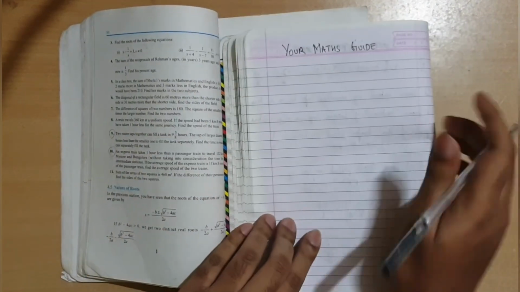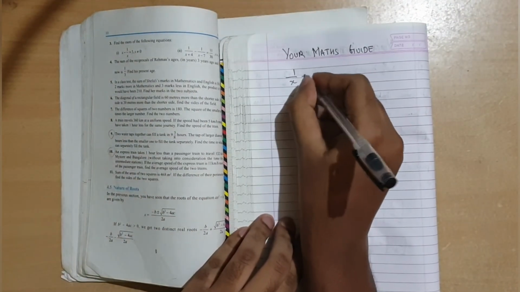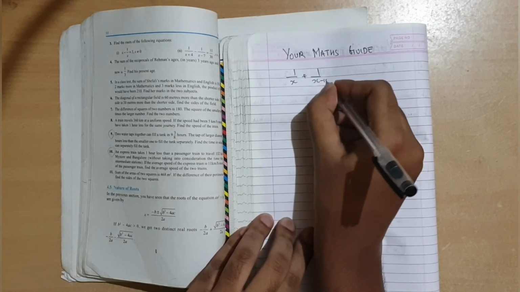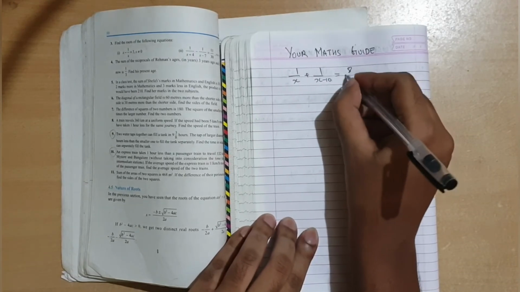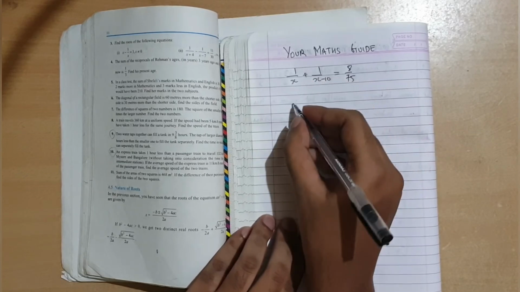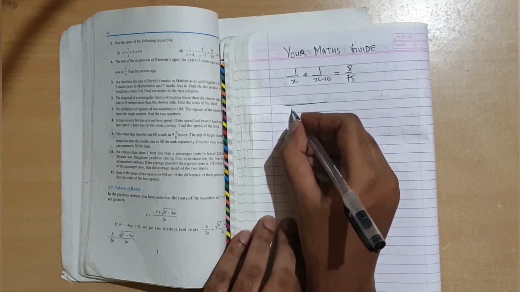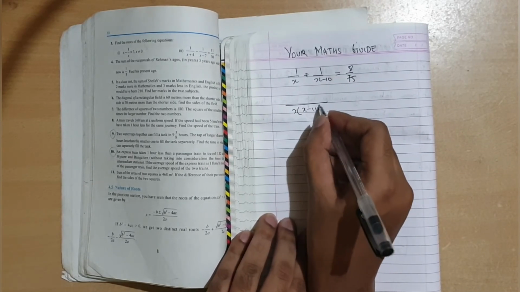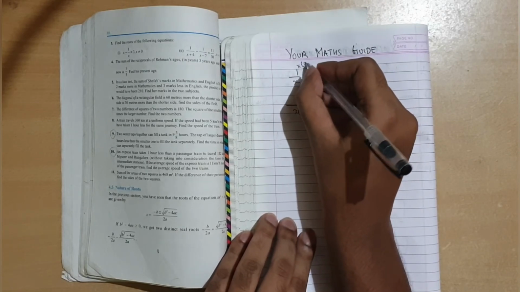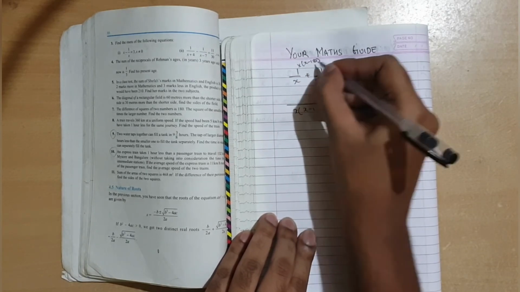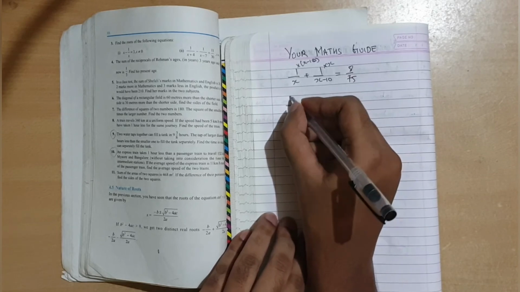That will be 1 upon x plus 1 upon x minus 10 is equal to 8 by 75. So let us take the LCM here: x into x minus 10. So here it will be x minus 10, and here it will be into x.